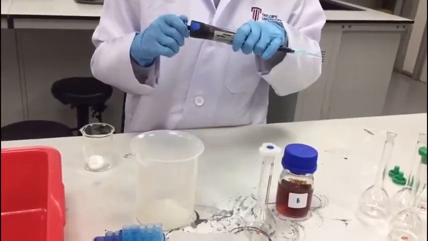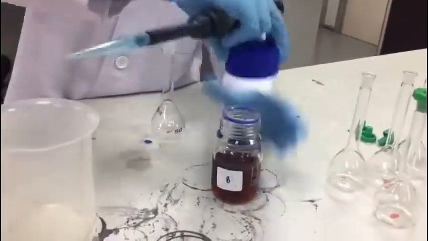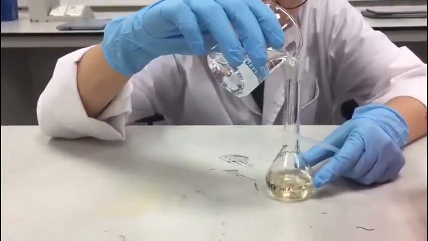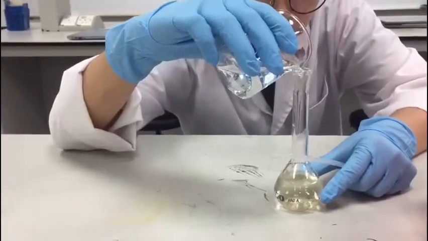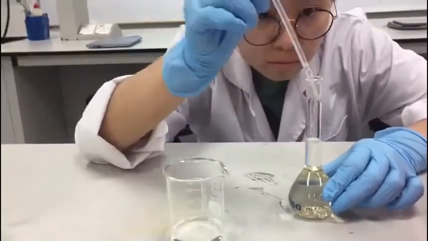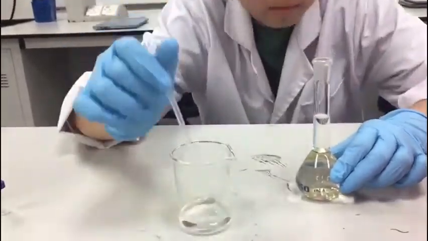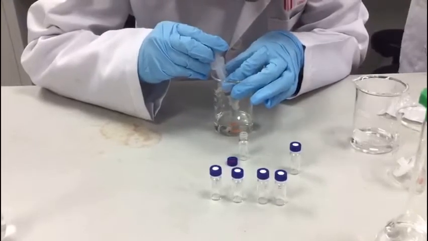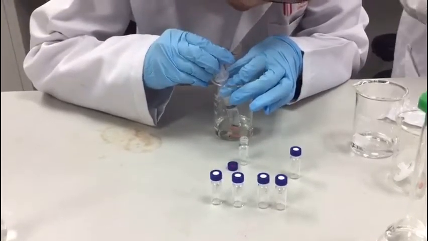Next, we will be doing dilution for the sample by diluting 0.5 ml of black tea sample into a 50 ml volumetric flask using mobile phase. The sample is then filtered using a syringe and filter membrane.